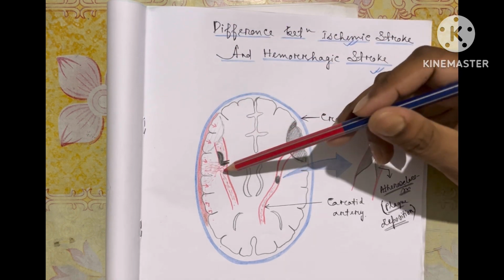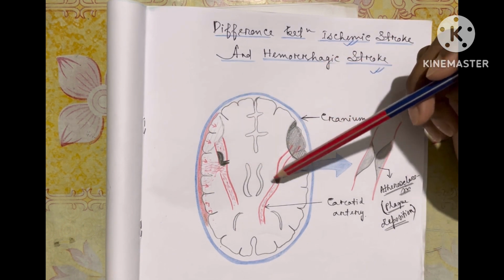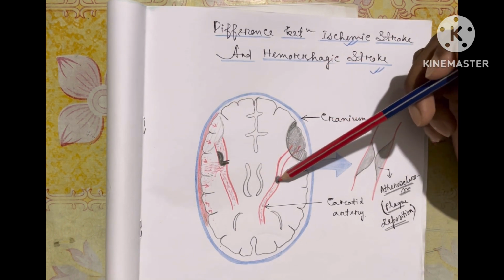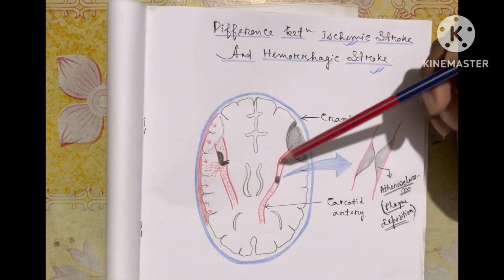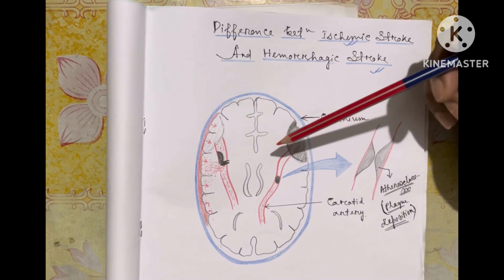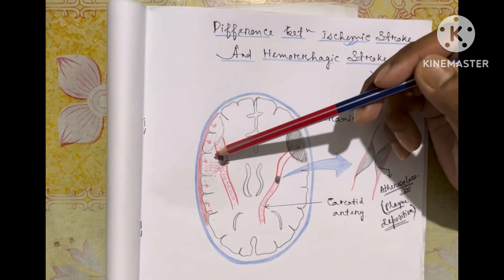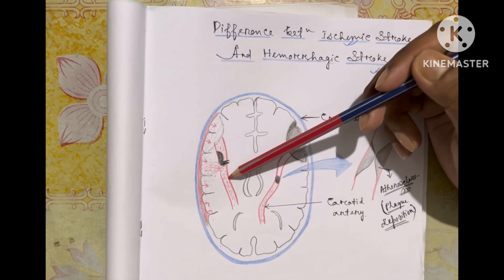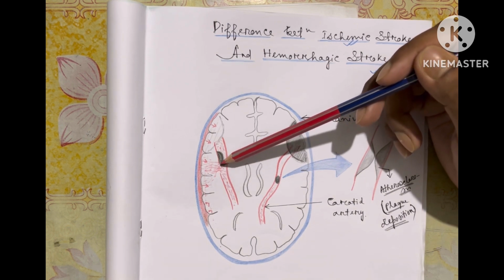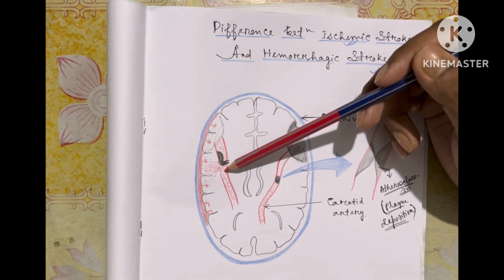So this is the basic difference between ischemic stroke and hemorrhagic stroke. What happens in ischemic stroke? There is a blockage in the blood supply to a certain region of our brain. Because of that blockage, the blood supply is interrupted. What happens in hemorrhagic stroke? There is a rupture of blood vessels because of some kind of blockage in that part.